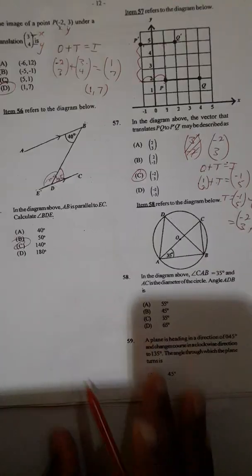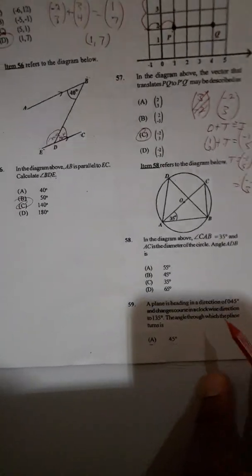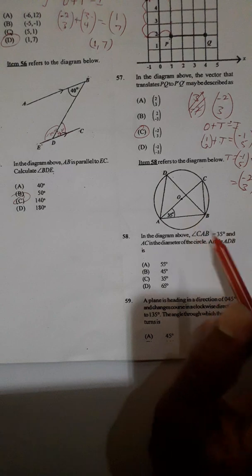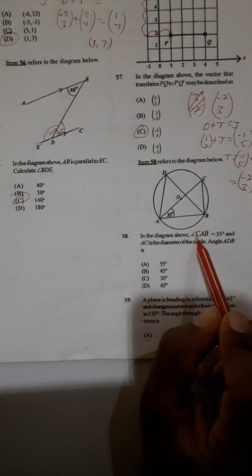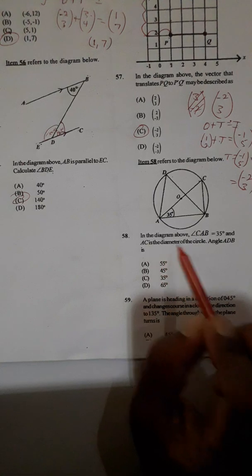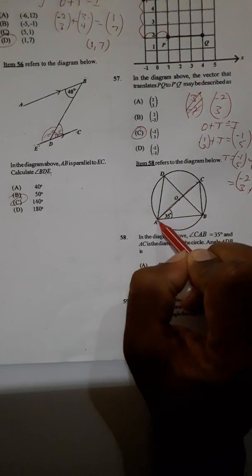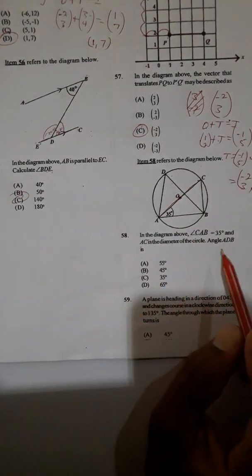Same answer. Alright, so circle theorems: you should know all your circle theorems because you will need that in order to answer this question. We cannot use our protractor to measure because the diagram is not drawn to scale. Here we are given 35. In the diagram above, angle CAB equals 35 and AC is a diameter. So therefore, this line splits the circle into 2 halves or 2 semicircles. Let us read the question.